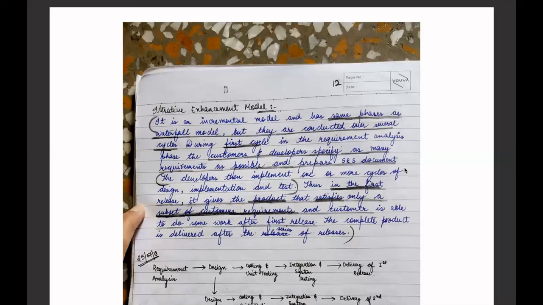Second, planning, required as many people in software teams work on the same project but different functions at the same time.